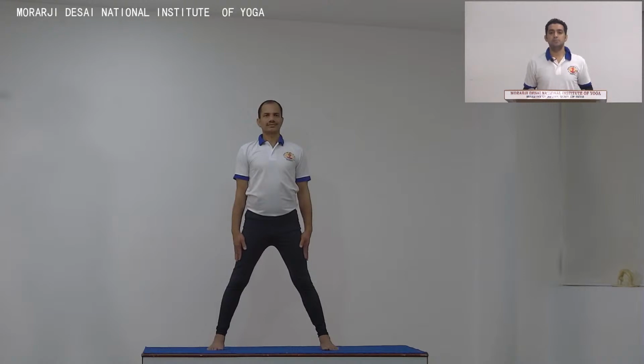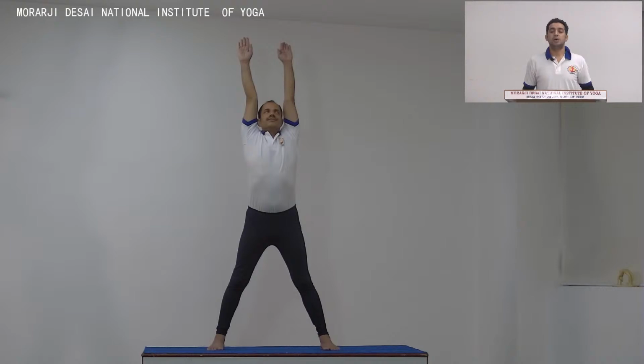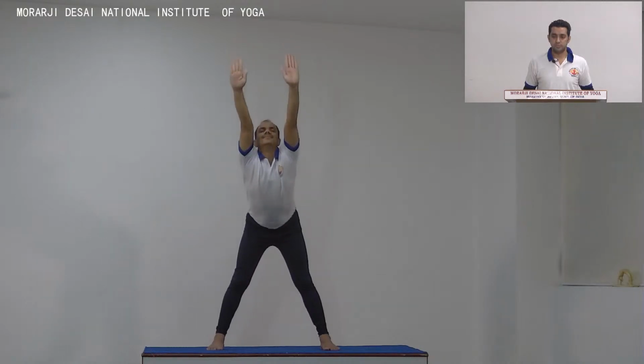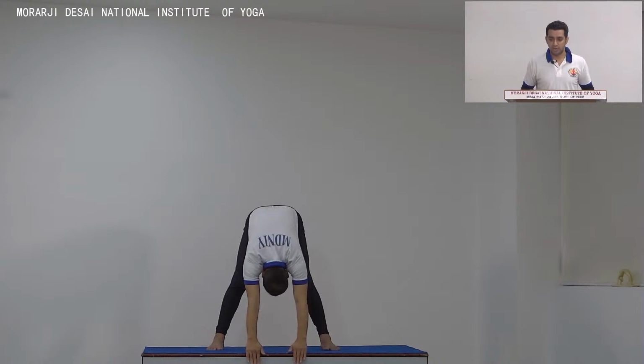Now stretch your arms from the front upward. Stretch it, stretch it. Now with inhalation, go backward. With exhalation, bend forward. Very good. You should bend forward with a straight back. Take your hands between your legs.